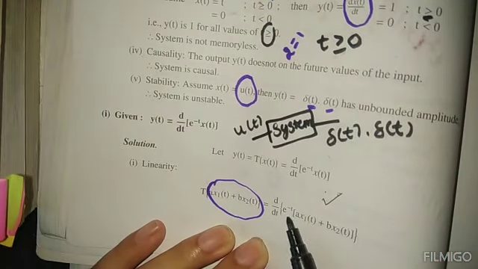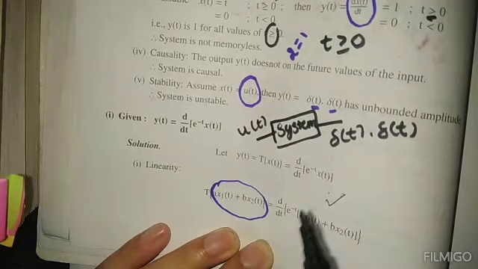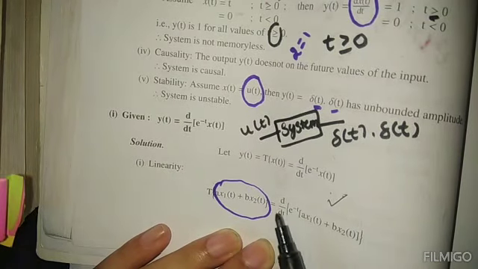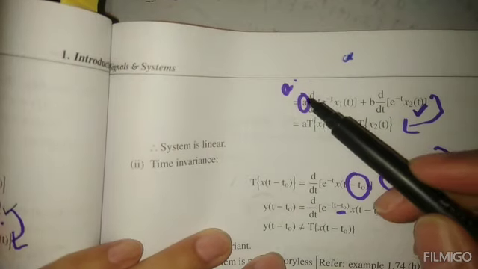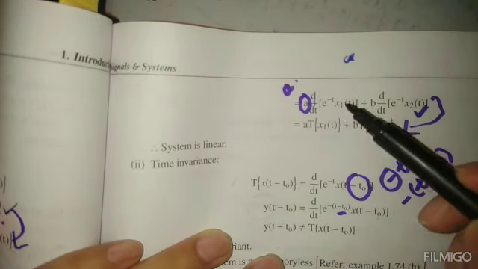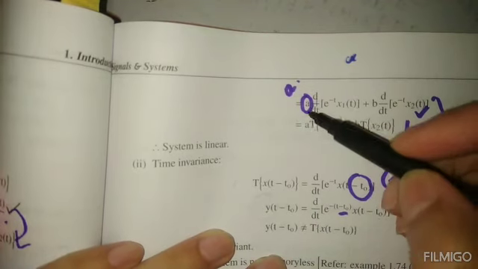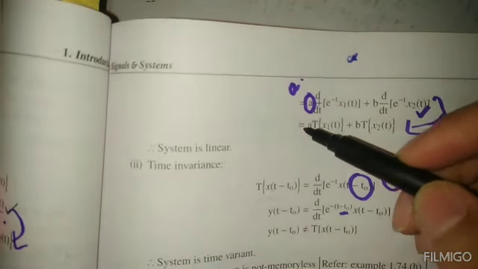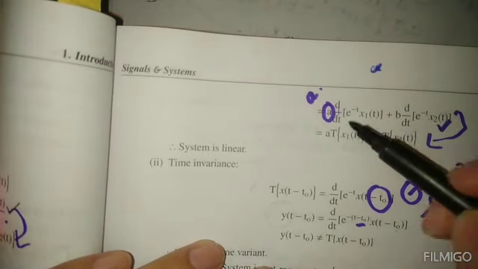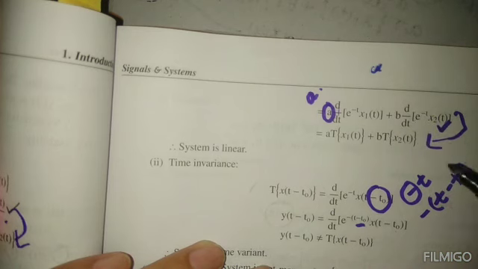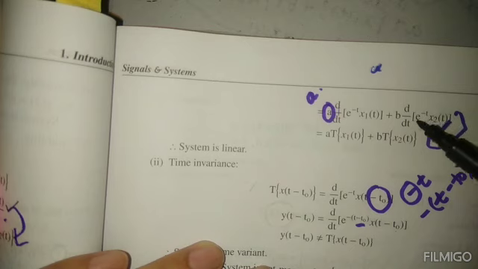So this is d by dt of e to the power of t, also you need to keep it outside, and here you can see that d by dt gets multiplied to this. So my resultant would be what? This is a into d by dt of e to the power of t into x1 of t. You have to remove a and b as constants outside, and multiply d by dt to this e to the power of t into x1 of t. And here also it is the same, d by dt of e to the power of minus t into x2 of t.